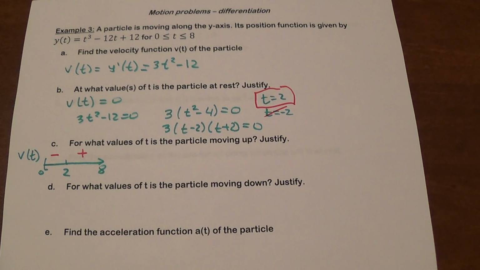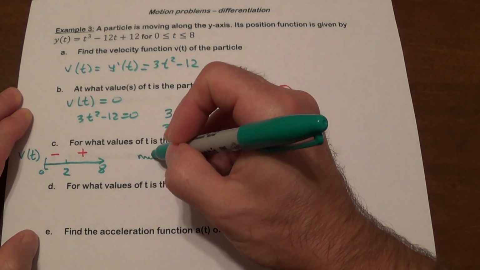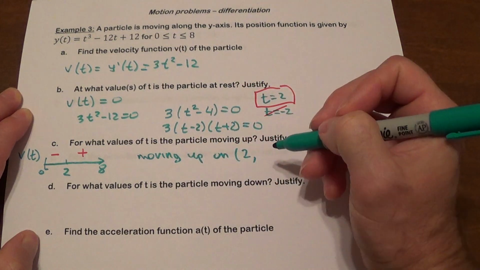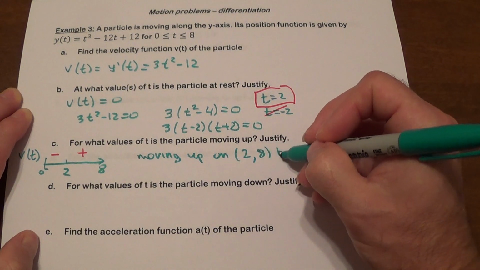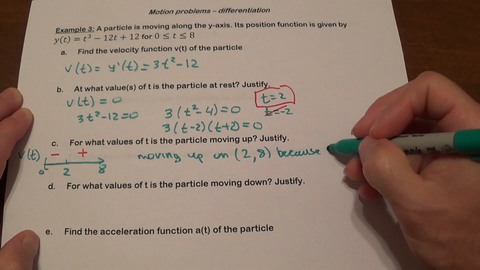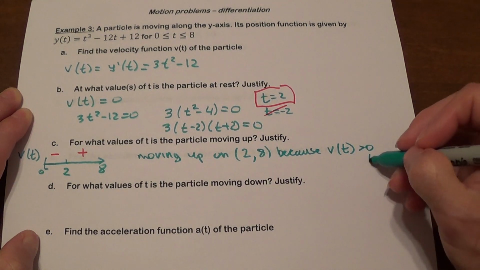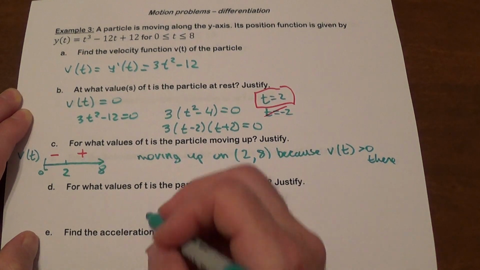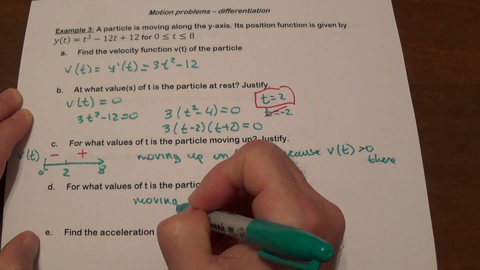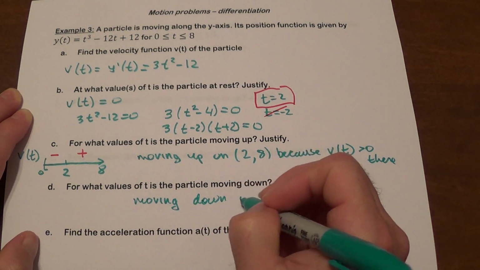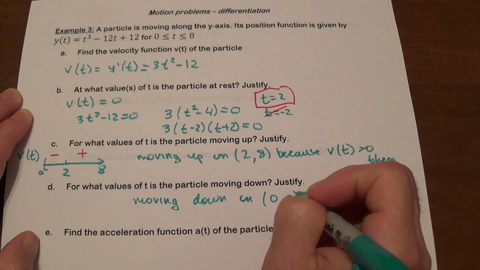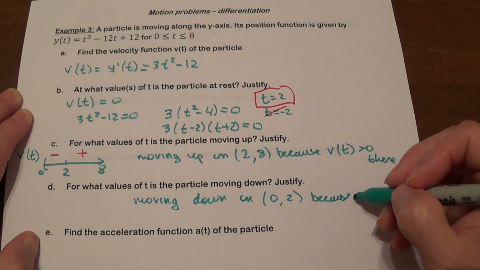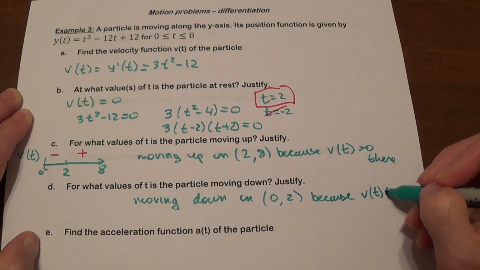So when is it moving up? It's going to be moving up on the interval from 2 to 8, because v of t is positive there. For what values is it moving down? Right, moving down. On the interval from 0 to 2, because v of t is negative there.